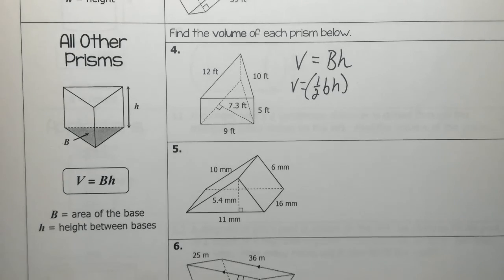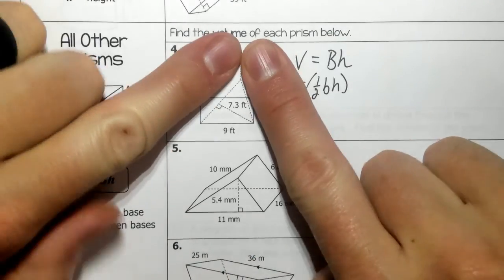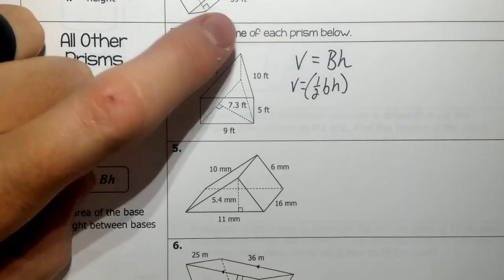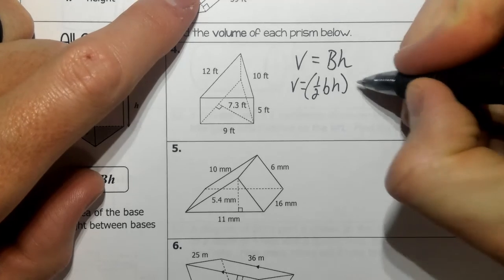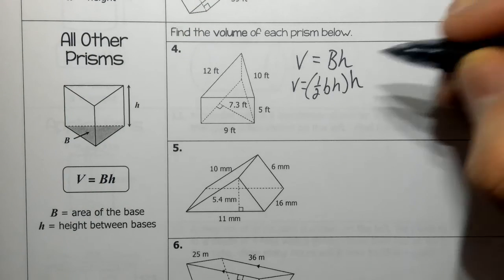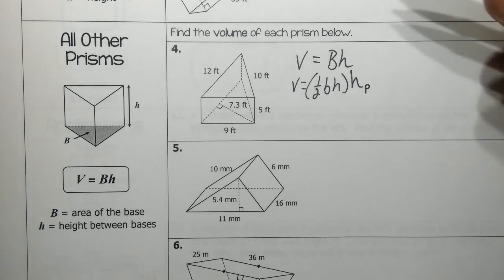So if you ignore the 3D shape, I'm just looking at that little triangle on the bottom down there. That's that height. But then we have this other height. That's the height between the bases. I'm going to write HP there, so we know that that's the height of the prism. Okay, maybe that'll be helpful.